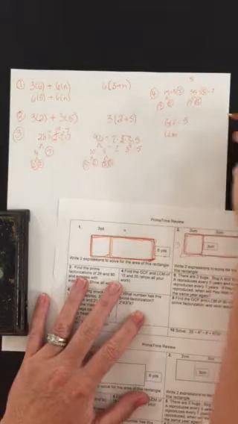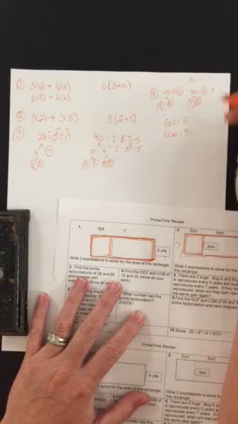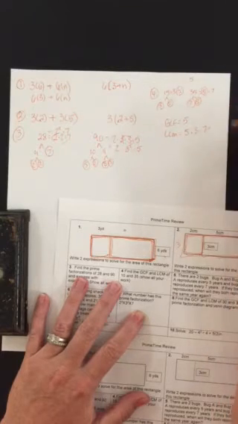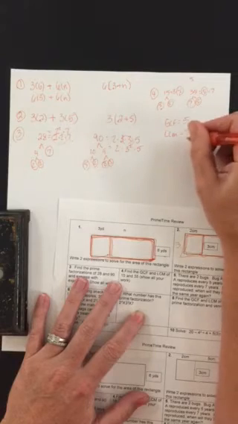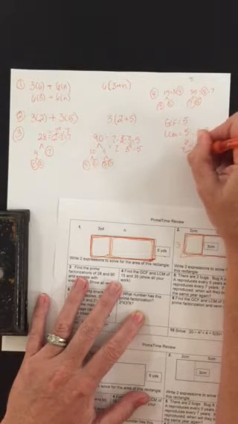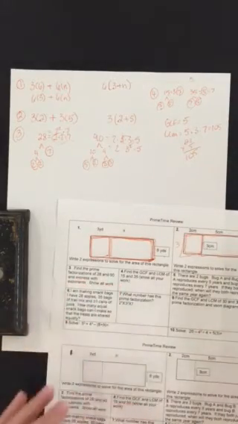My LCM, I multiply the one they have the same, and then I multiply in the ones that are different. And I do 5 times 3 times 7, which is 21 times 5, which is 105 for your LCM.